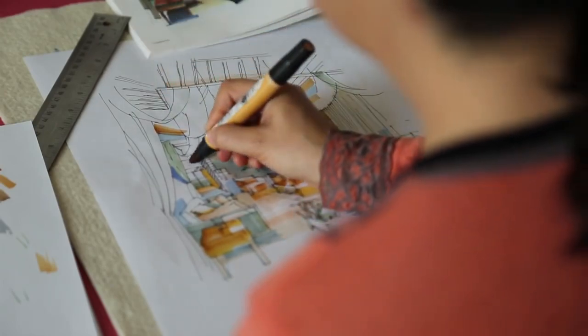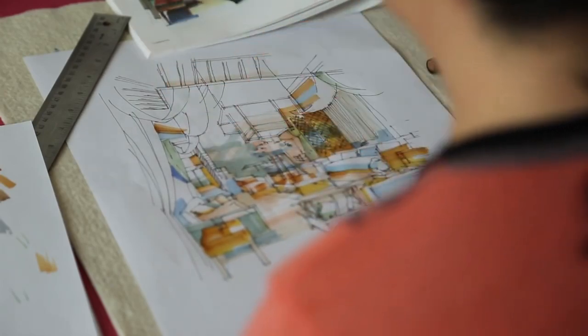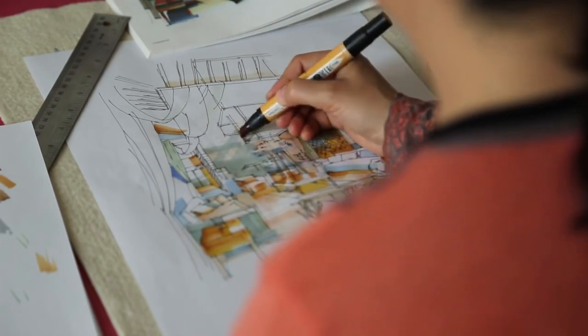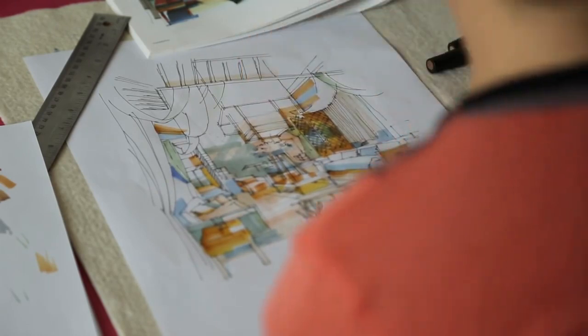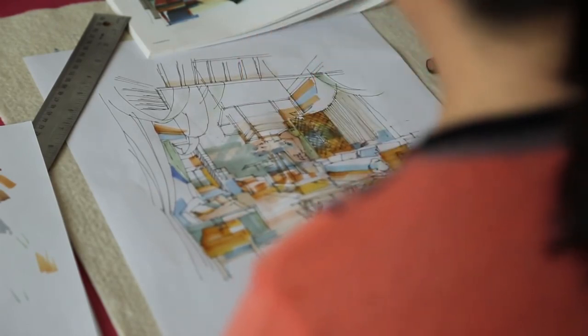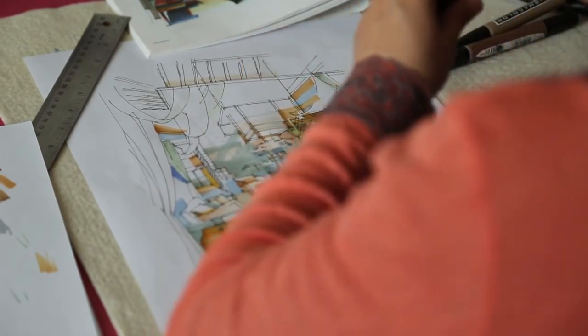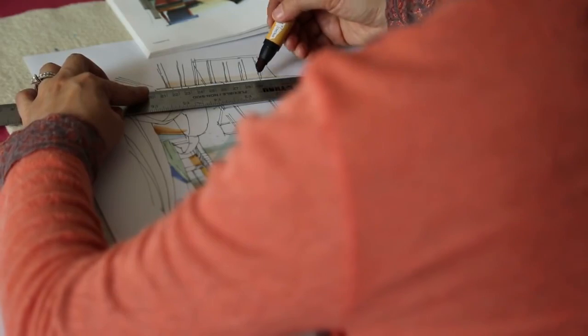So once you got one marker out, you try to use as much as possible and finish everything that's related to this color, and just keep doing until you're almost finished with this one. Only come back to touch up a very minimum.